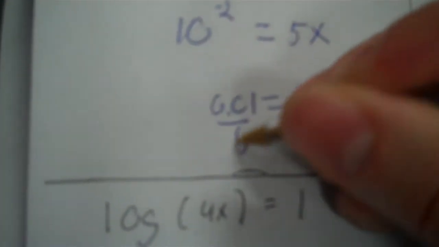Linear properties is when I just get rid of times 5 with division by 5. And that's all we do. Okay. 0.01 divided by 5 is 0.002. There's your answer. 2/1000ths.